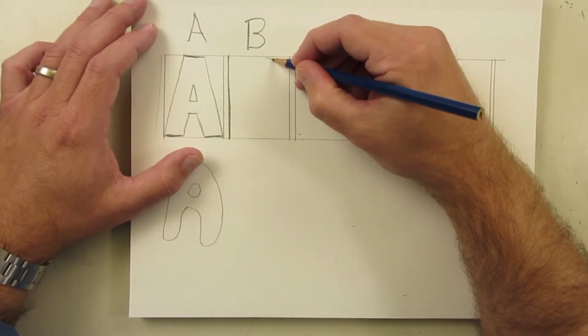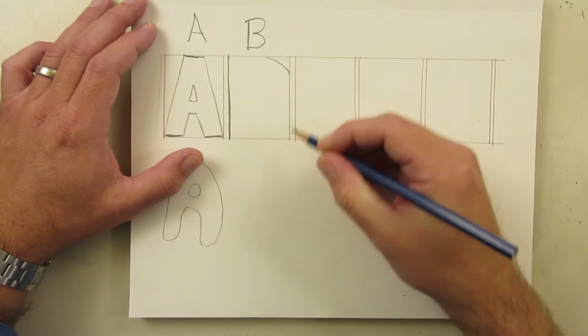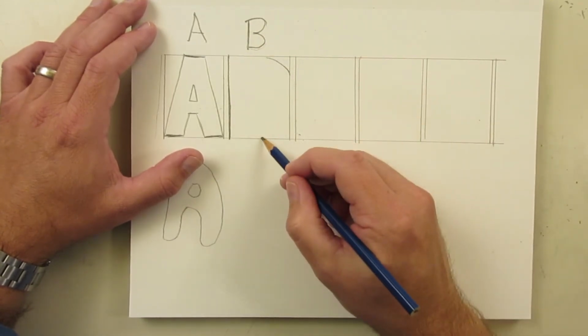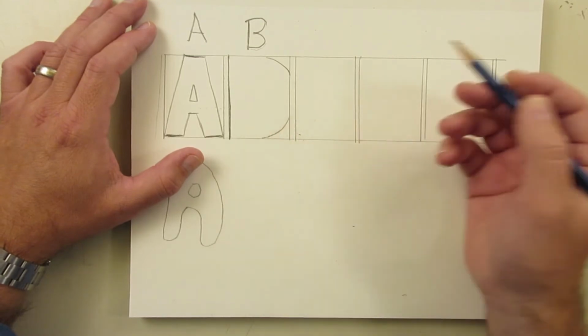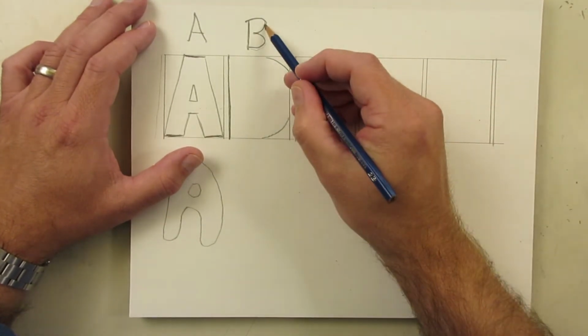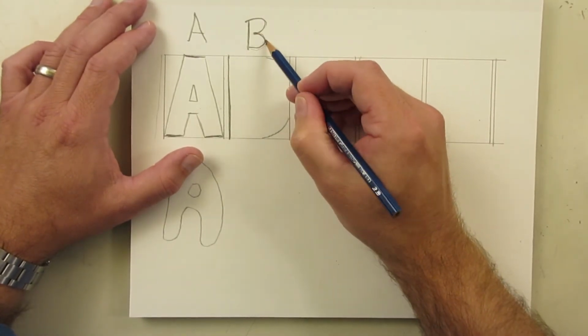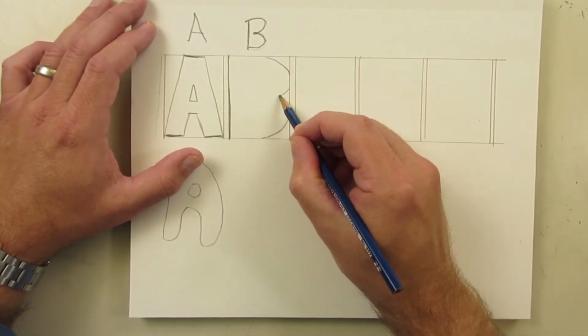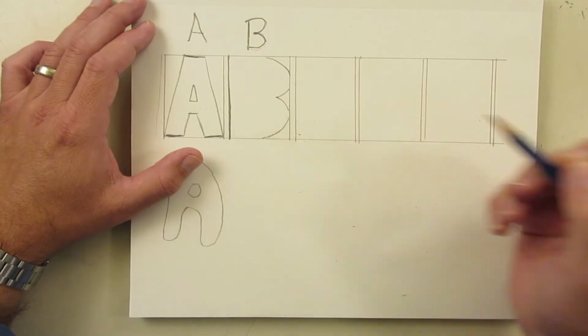So I know here, there's definitely going to be a curve, right? Because it's this curve that's here. And then there's also a curve here at the bottom, right? I can curve this in as well. And then in the middle, it has this kind of triangular curve that happens. And so I'm going to plan out that curve as well, right?